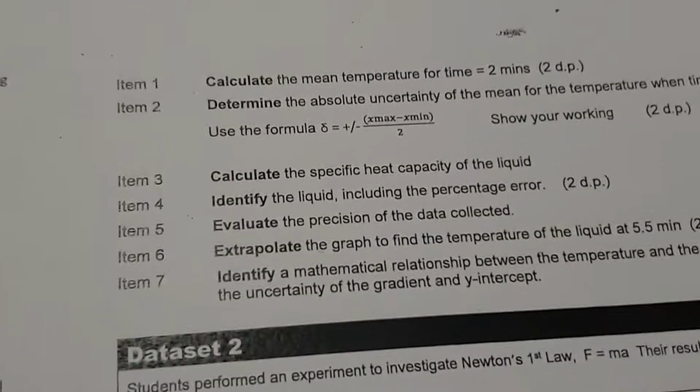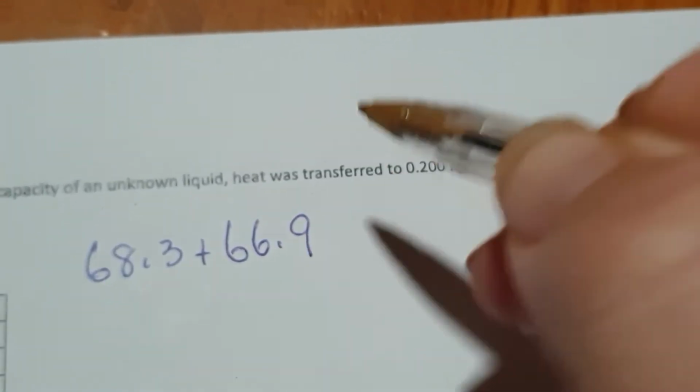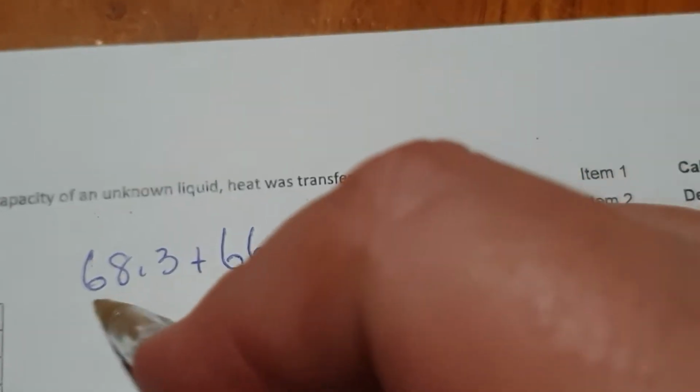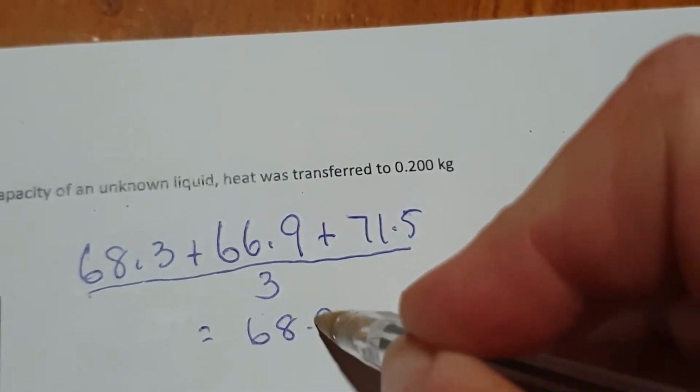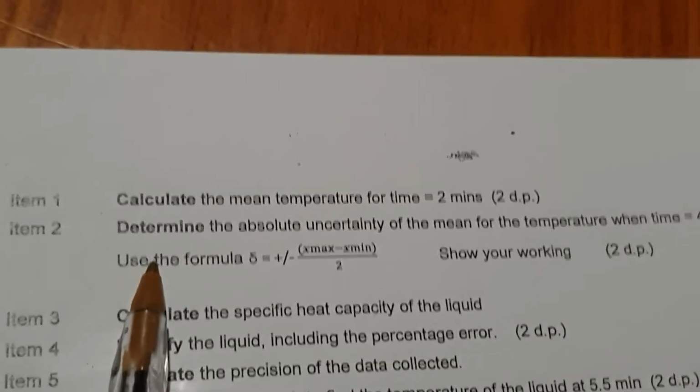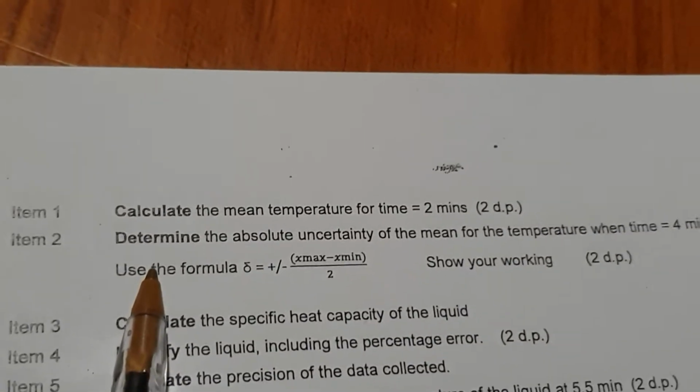And you know you've done the right thing if this number is in amongst these numbers. Now, it's a 2-mark question, so you're going to have to show your working. So it's just going to be 68.3 plus 66.9 plus 71.5 divided by 3 equals 68.9. Cinch.